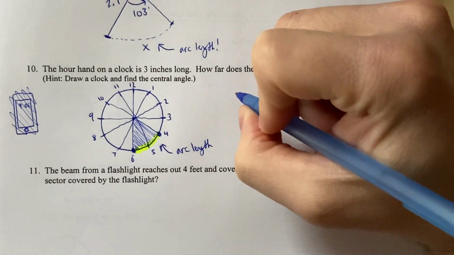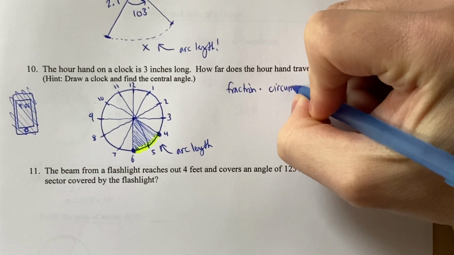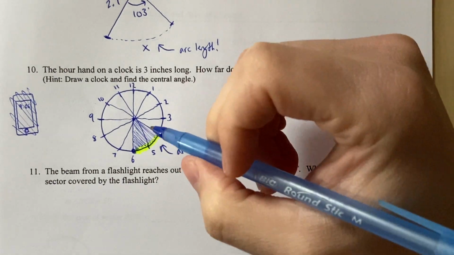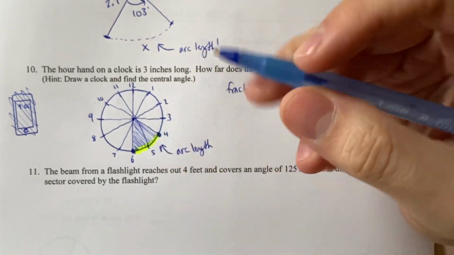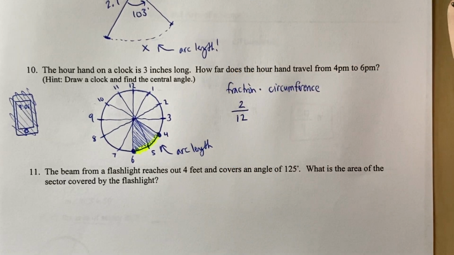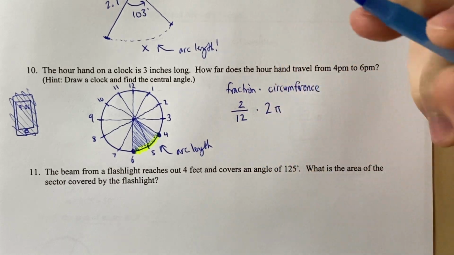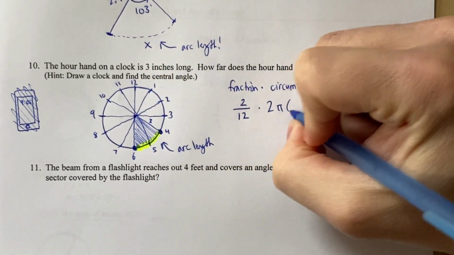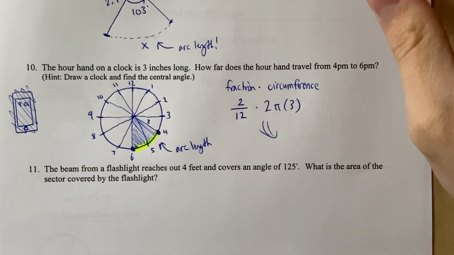So let's think about that. Arc length is a fraction of the total circumference. We know the fraction because, think, out of the 12 slices in a clock, we have 2 of them. 2 out of the 12 slices. That's an easy way to do the fraction. Times 2 pi, and the hour hand is 3 inches long. So 2 pi times r. You guys solve that, you'll do great. That's on you guys.